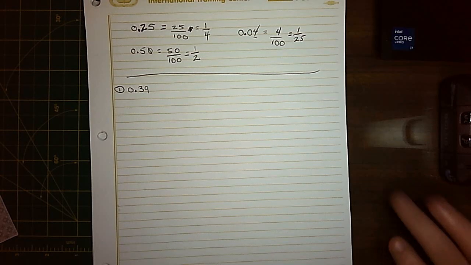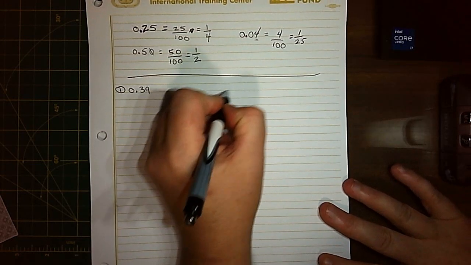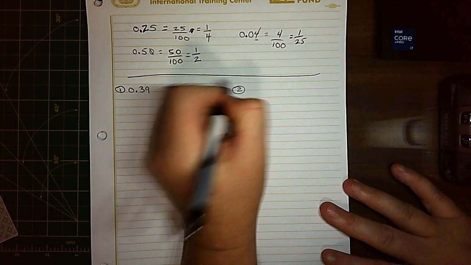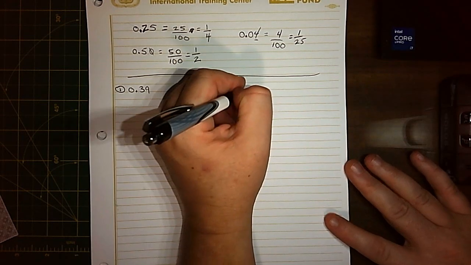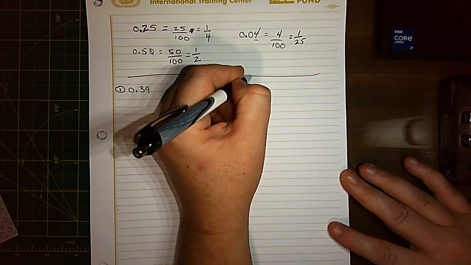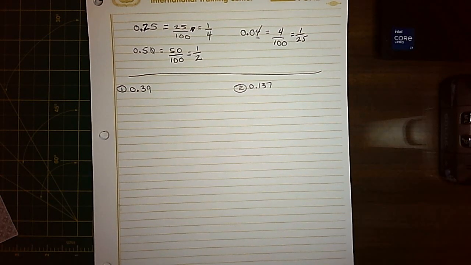And I want you to put, let's try this one, I'm just pulling some random ones out of my book here, 0.137. Okay.